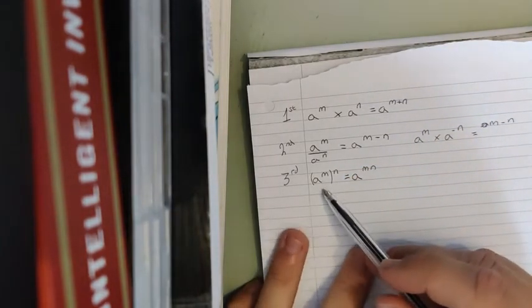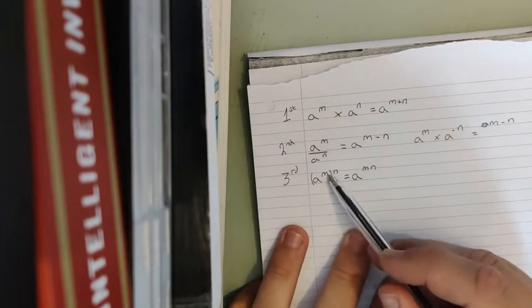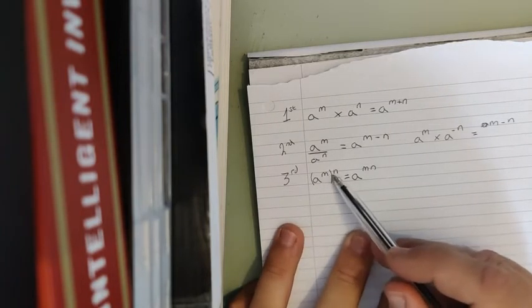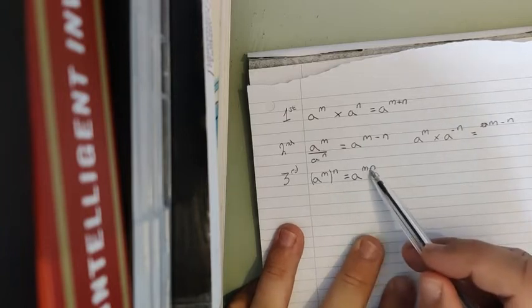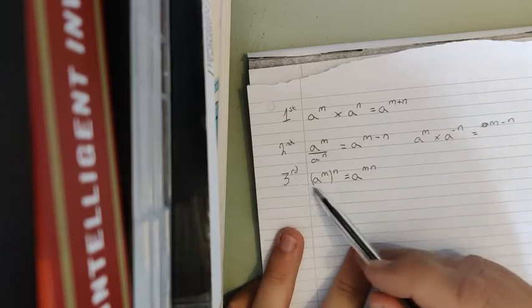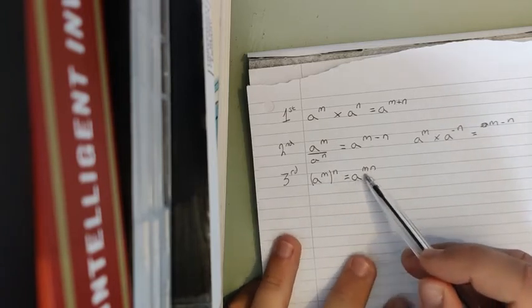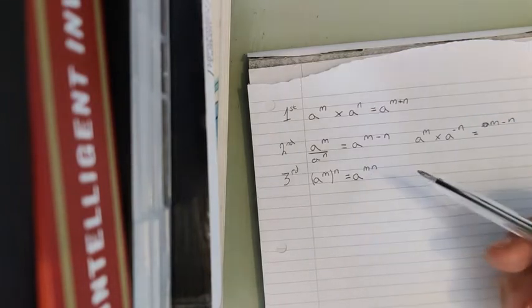And then the last really important rule is when the two powers are multiplied together. When that happens, you just multiply them together. So just like that. a to the power of m all to the power of n equals a to the power of m times n.